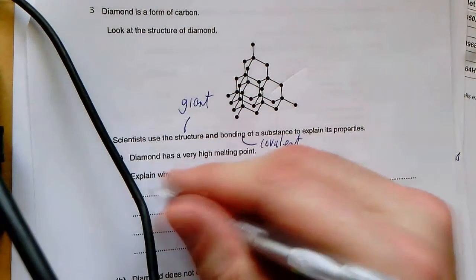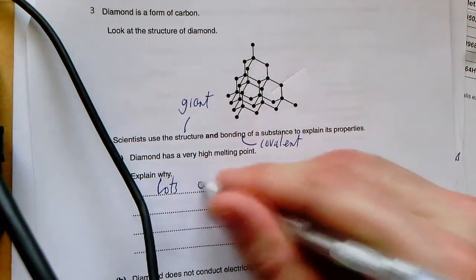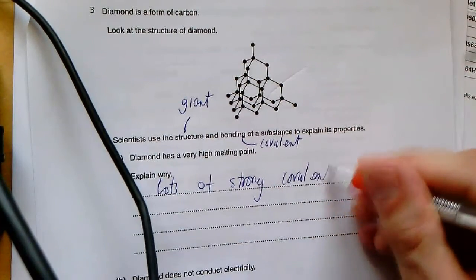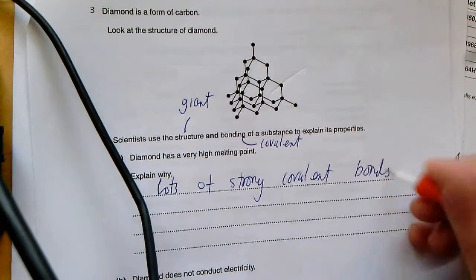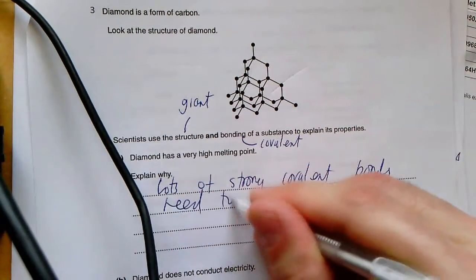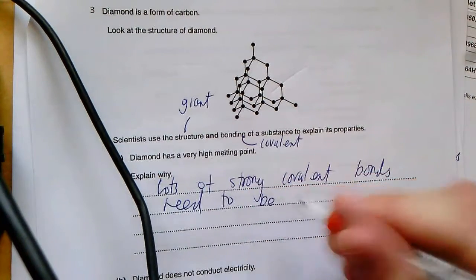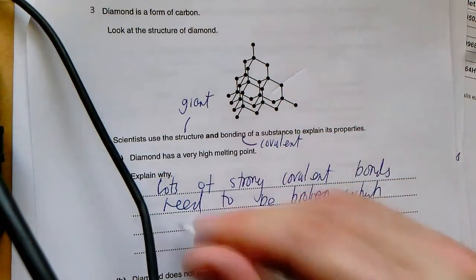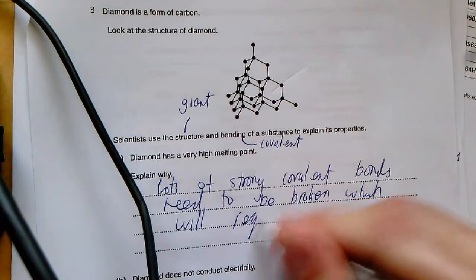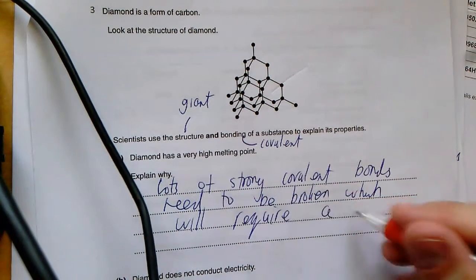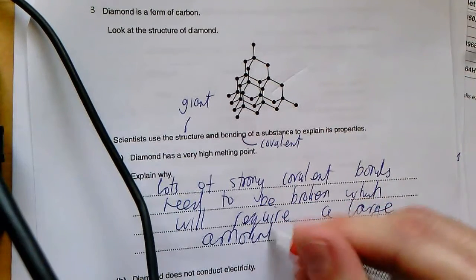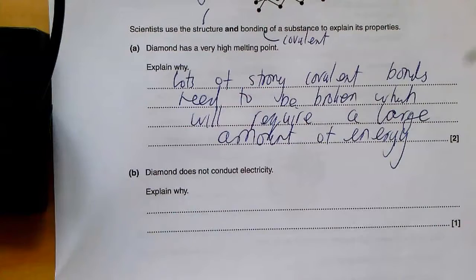So we could say lots of strong covalent bonds need to be broken, which will require a large amount of energy. Diamond does not conduct electricity.